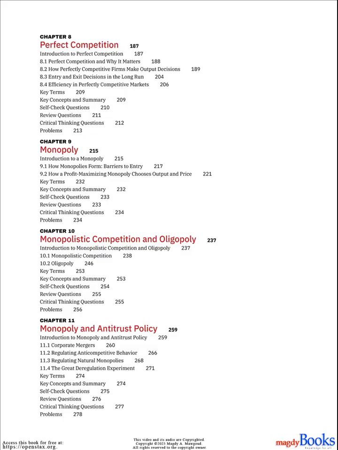Chapter 9. Monopoly. Introduction to a Monopoly. 9.1. How monopolies form: Barriers to entry. 9.2. How a profit-maximizing monopoly chooses output and price. Key terms, key concepts and summary. Self-check questions, review questions, critical thinking questions, problems. Chapter 10. Monopolistic Competition and Oligopoly. Introduction to Monopolistic Competition and Oligopoly. 10.1. Monopolistic Competition. 10.2. Oligopoly. Key terms, key concepts and summary, self-check questions, review questions, critical thinking questions, problems.